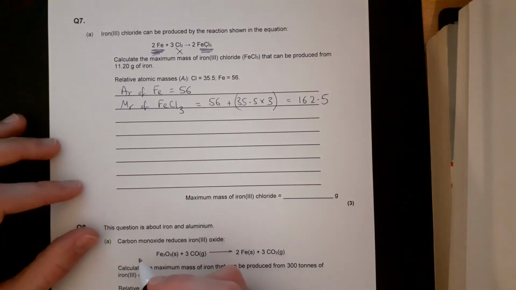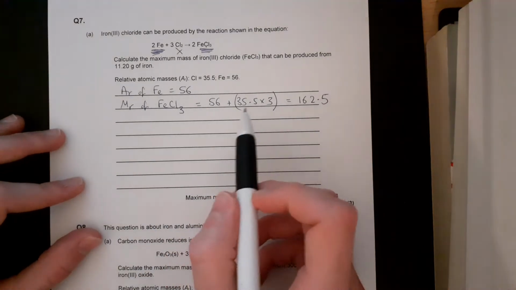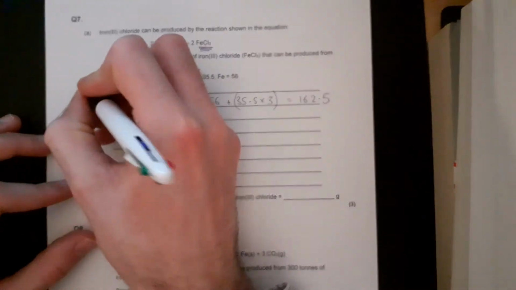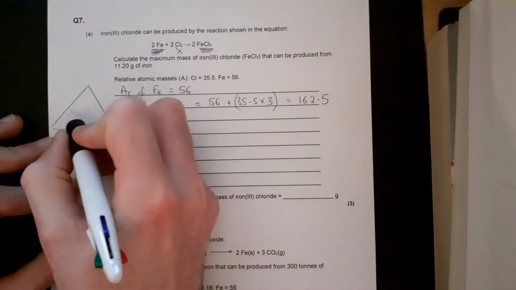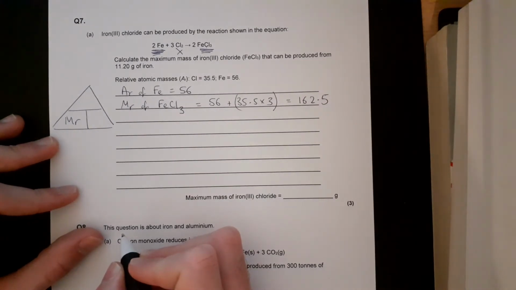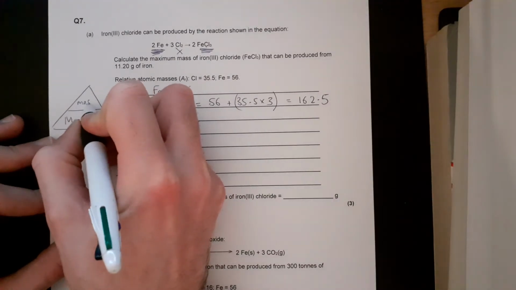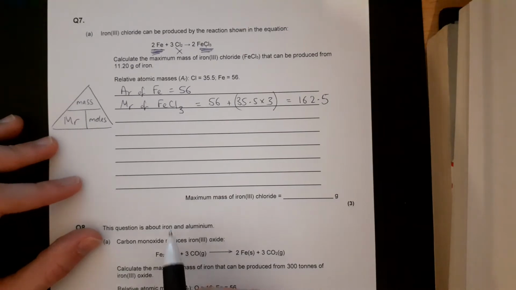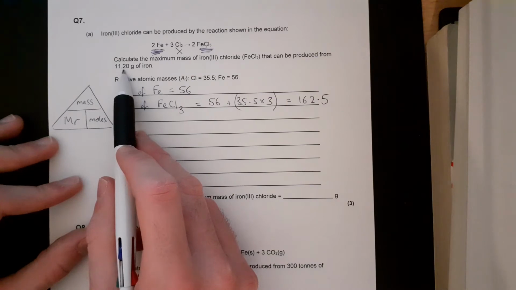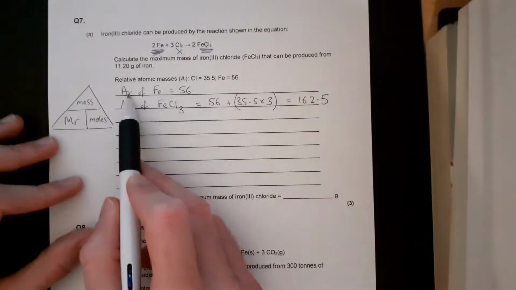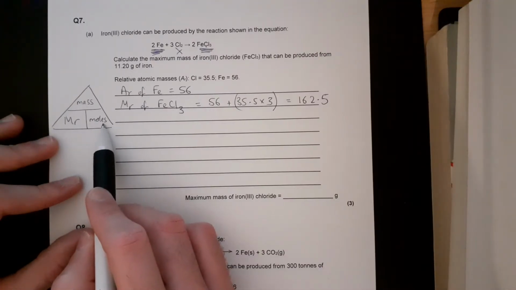The next thing is we're going to have to use the relationship between the relative formula mass, the mass, and the number of moles. Okay, and this is where it's really useful if you can remember the formula triangle. The relative formula mass is measured in units of grams per mole, which means it's going to be mass at the top and then moles here. So what do we know? The only mass that we've got is the mass of the iron, the 11.2 grams. So we're going to use that, and we're going to divide it by the atomic mass of iron. Okay, and that will give us the number of moles.